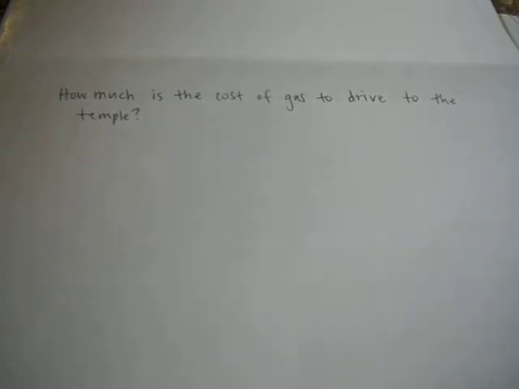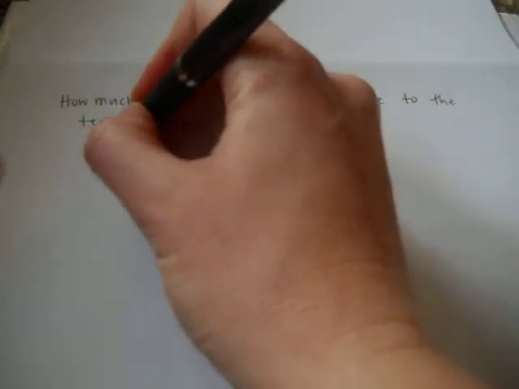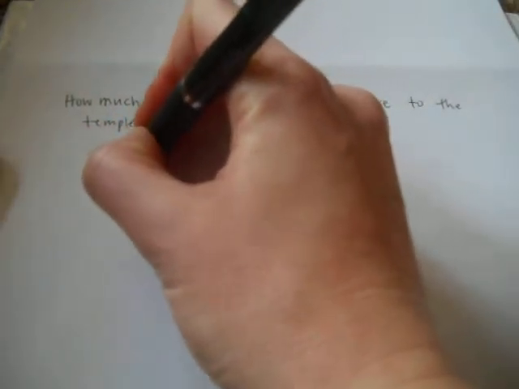Here is an example of a story problem that is a real-life story problem, something that I use all the time. So my question is, how much does it cost me and my husband in gas money to drive to the temple? So all we need to know is how much gas costs. Right now we're doing great at about $2 a gallon.